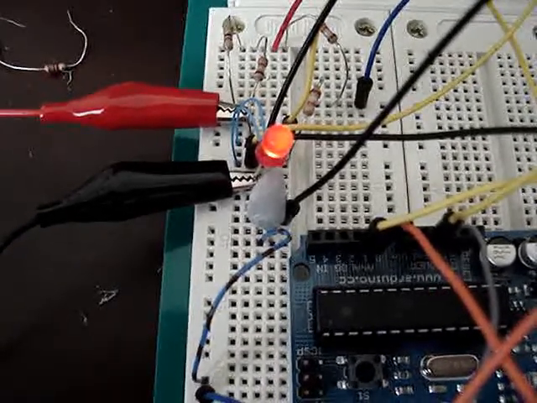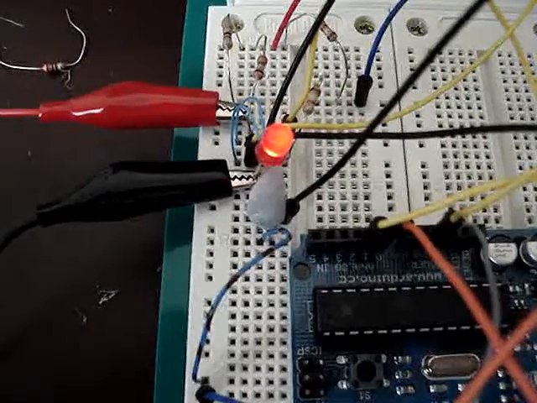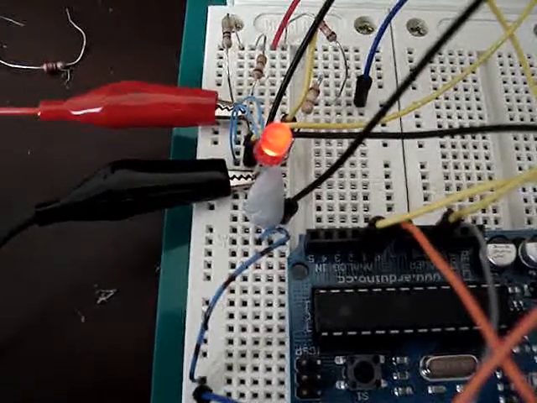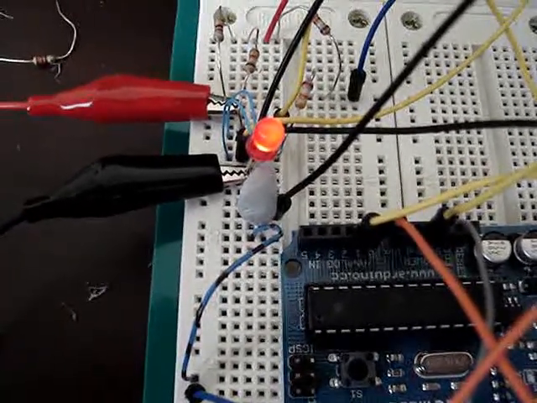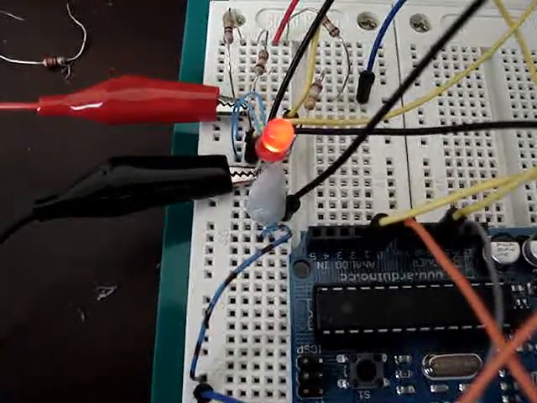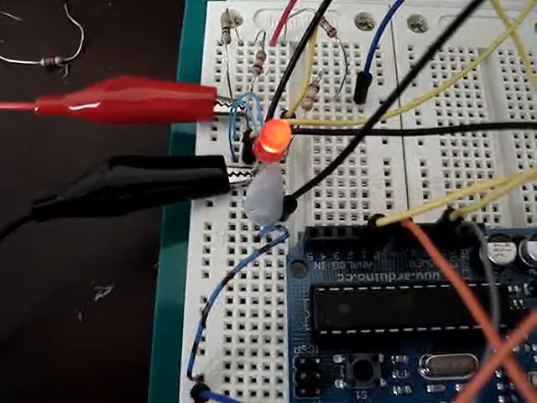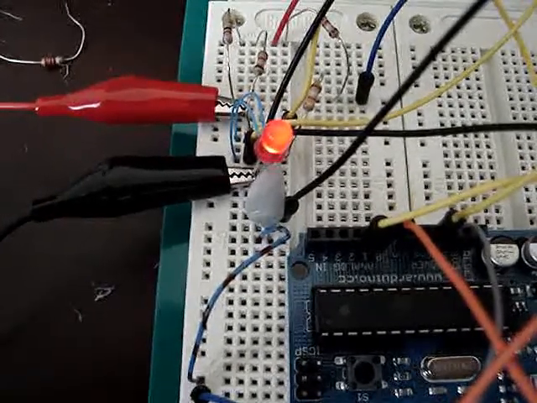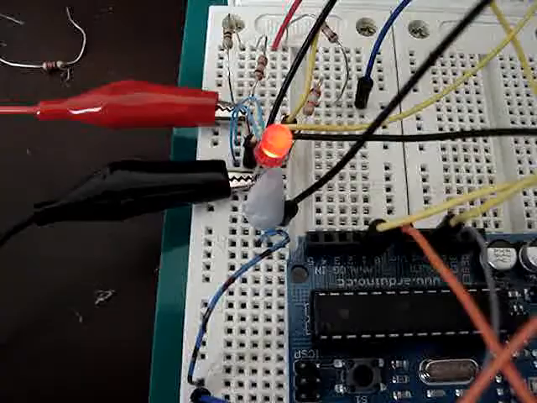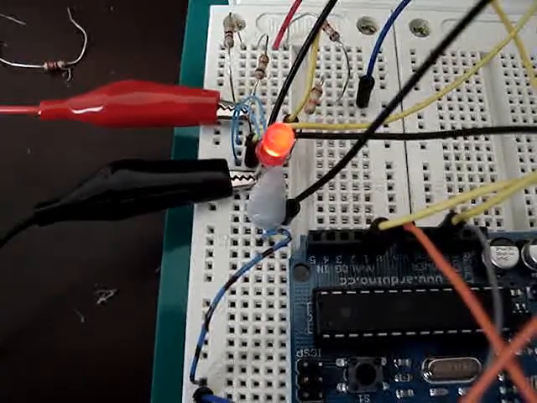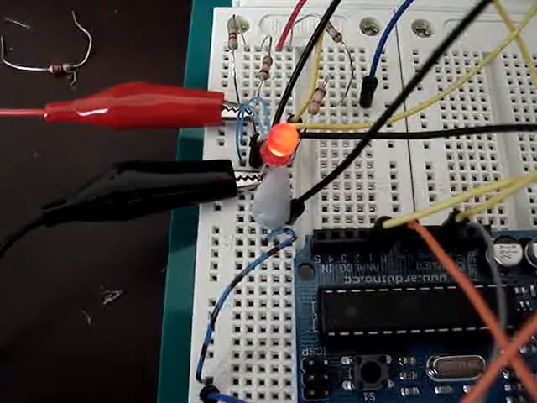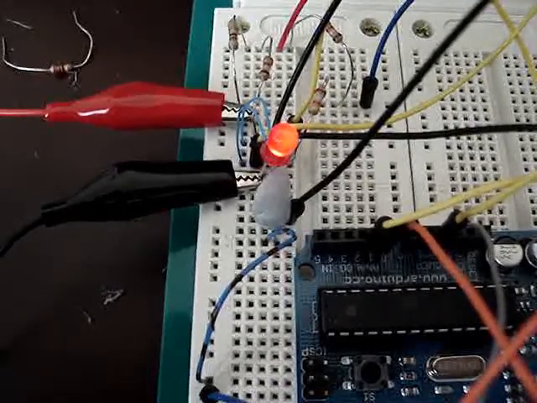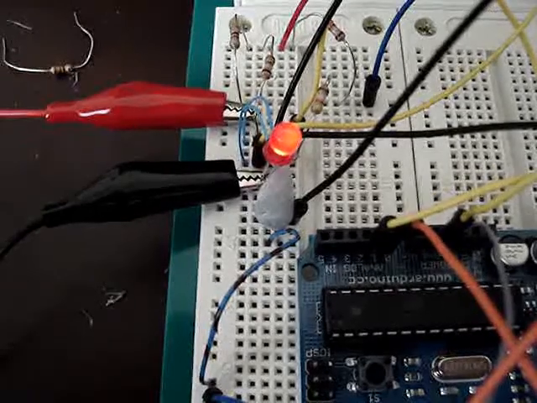Once it goes above that turn off temperature, the circuit switches off, the transistor circuit, and the thermistor is allowed to cool until it drops below the on temperature, in which case the transistor circuit switches back on again. So I've set the control temperatures between 22.5 and 23.5 degrees.